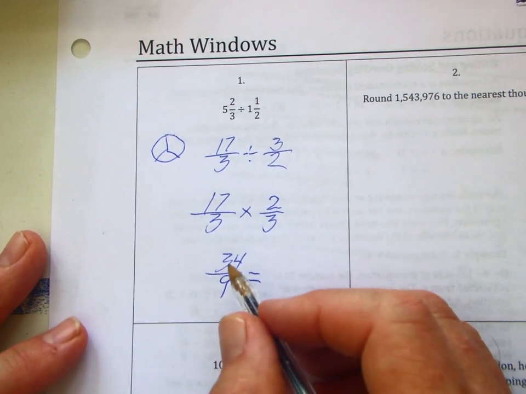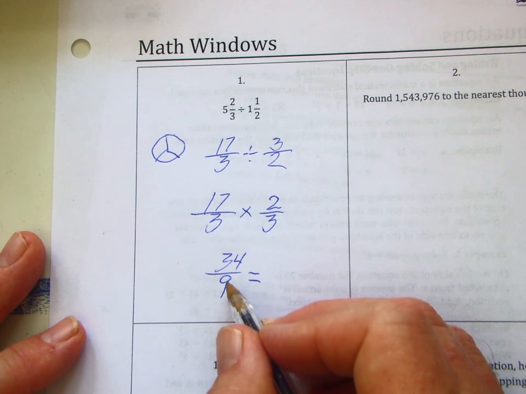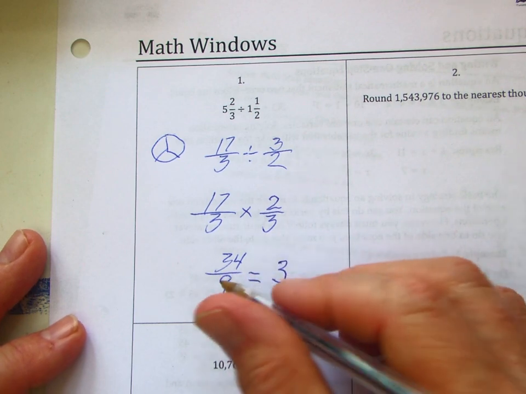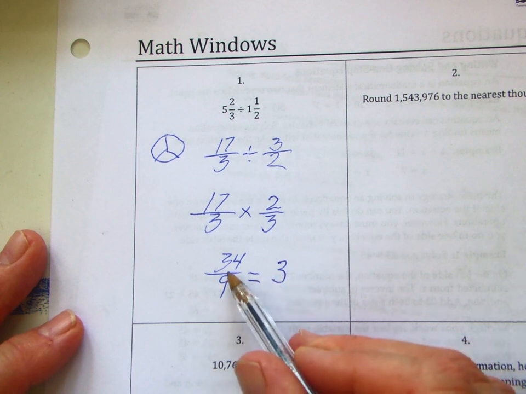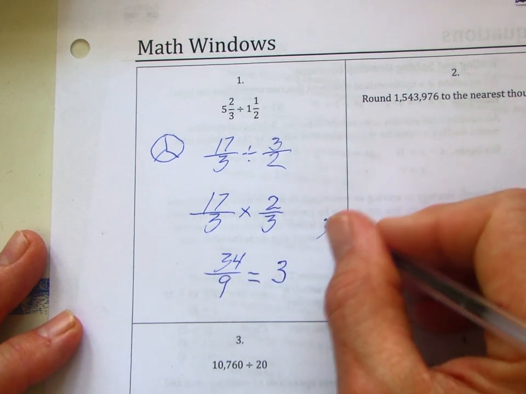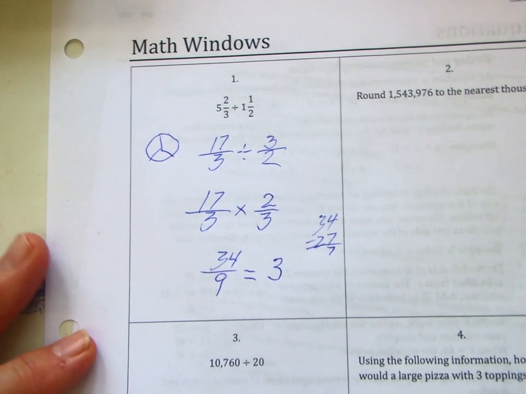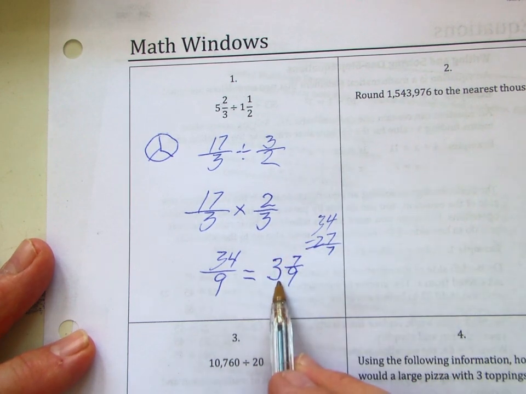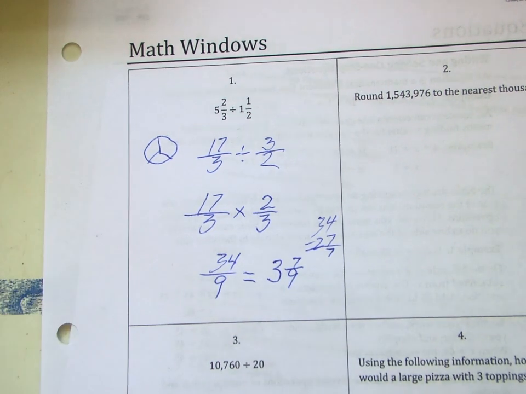So what do we do? Well, this time there's 9 pieces in each pizza. So how many whole pizzas can we make? Well, you divide 9 into 34, goes 3 times. 3 times 9 is 27. So 3 pizzas make 27. Now we need 34 minus 27. There's 7 pieces left over. That's 7 ninths. 9 goes into 34, 3 times. 3 times 9 is 27. There's 7 left over, 7 ninths. 3 7/9. That would be your answer.